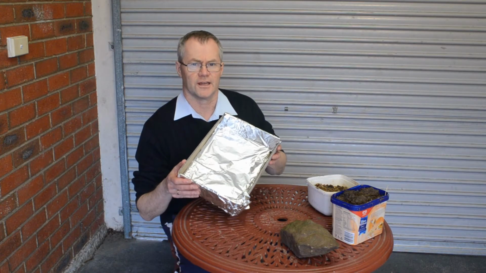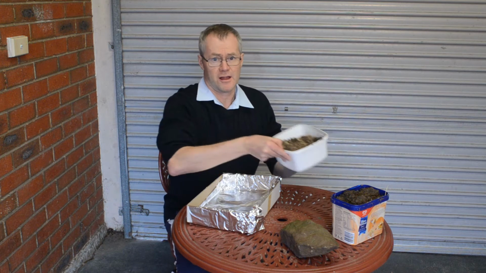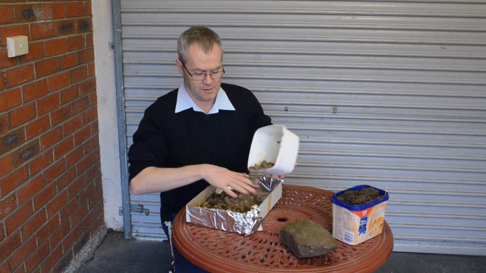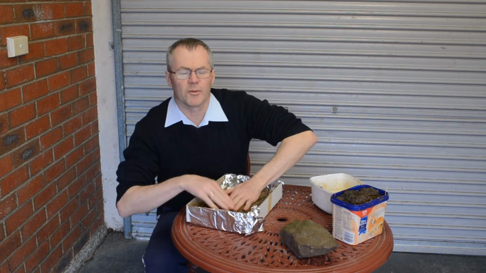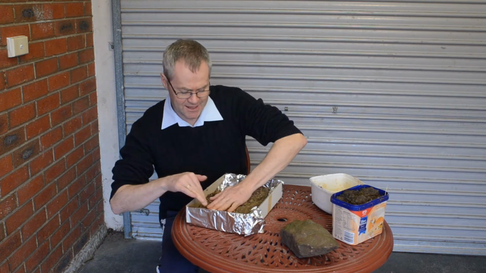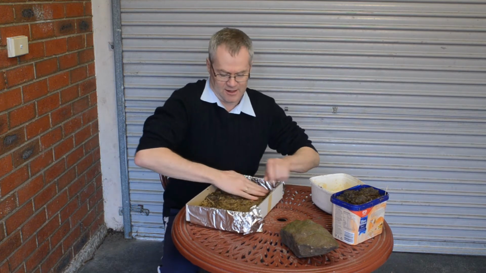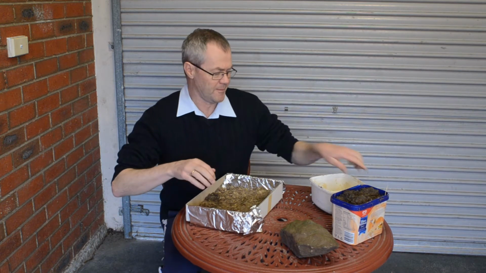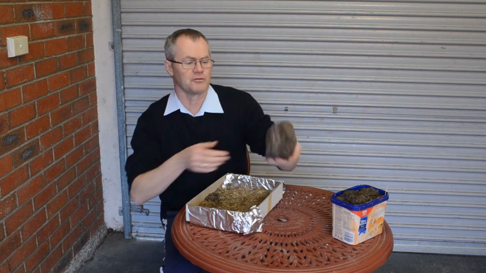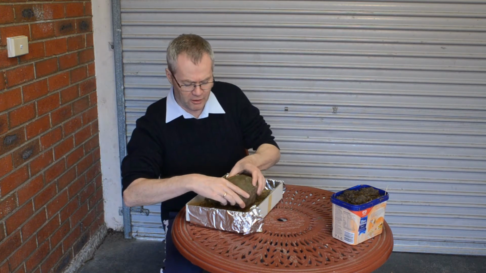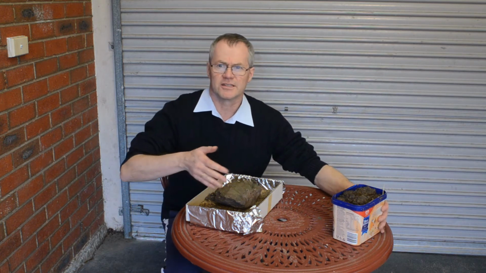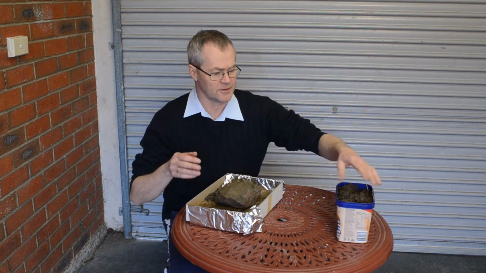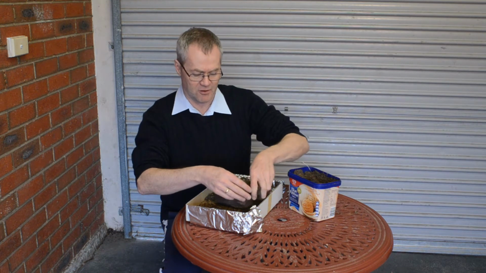So I've put the foil in the tray. Now I'm going to put the clay down the bottom, spread it out. What I'm going to do is push the clay down really hard so it's quite firm. Next, I've got this really big rock, and I'm going to put the rock right in the middle of the model. Then I'm going to sprinkle the topsoil over the top around the sides of the rock.